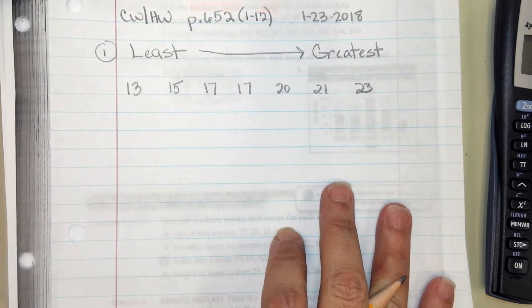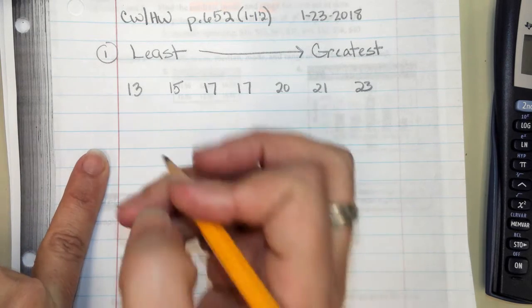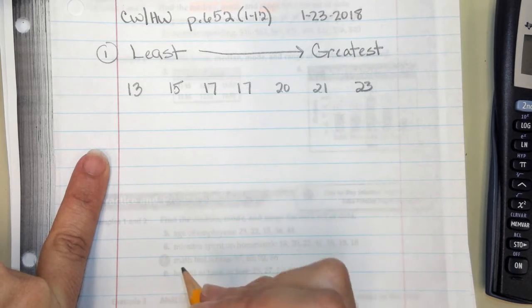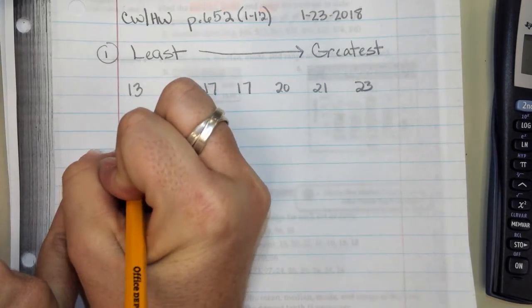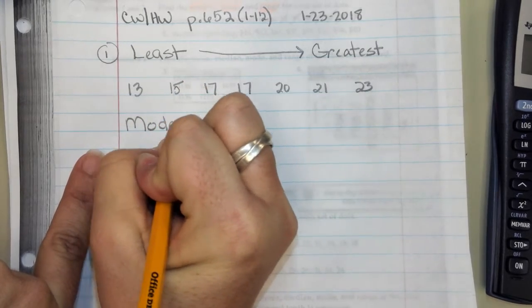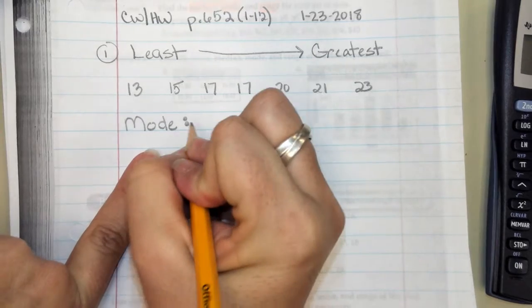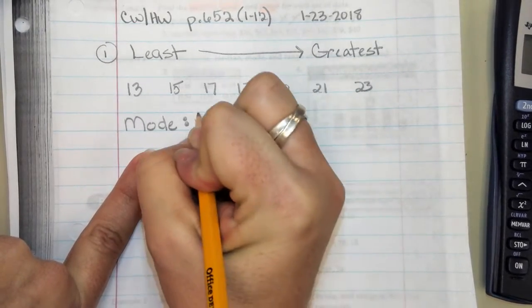Now, once you've done this, the 4 things, we're going to do one at a time. I'm going to do them in kind of a weird order. I like to do them easiest to hardest, which sounds silly, but anyway. So the first one is mode. I'm going to start out with the word mode. To find the mode, hint, hint, mode means most.